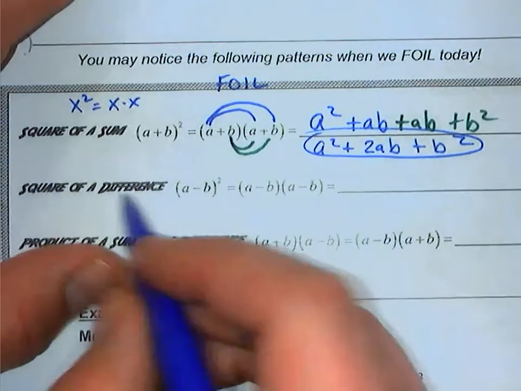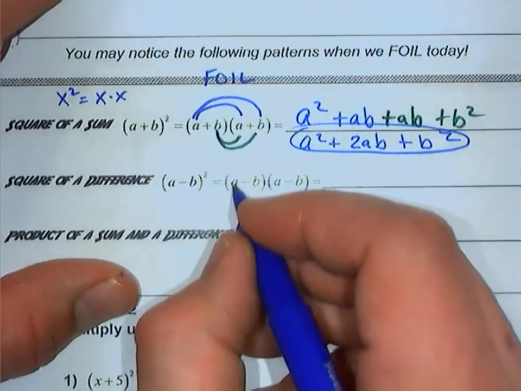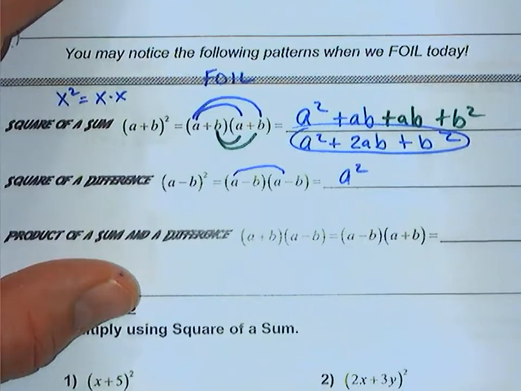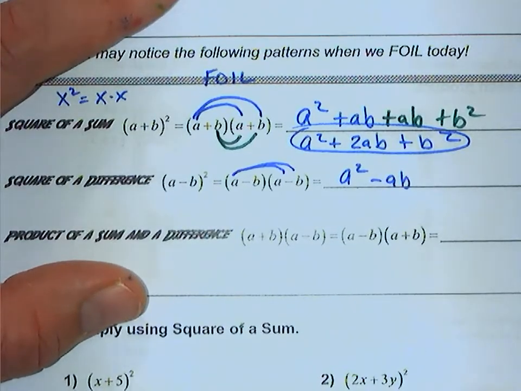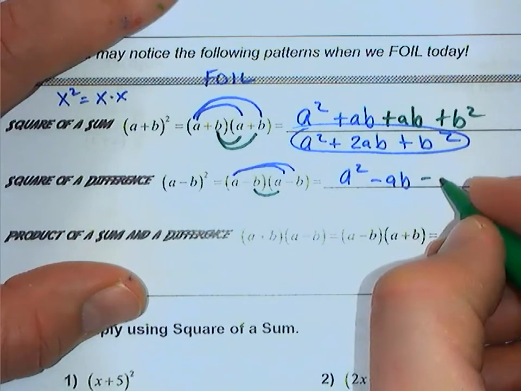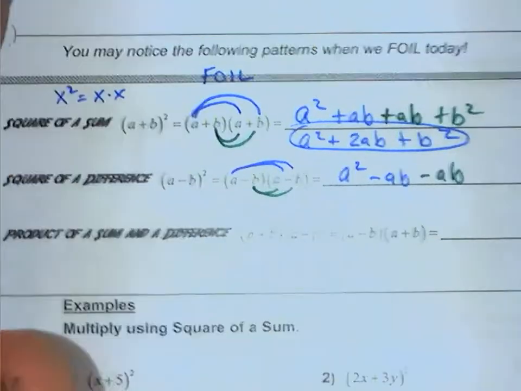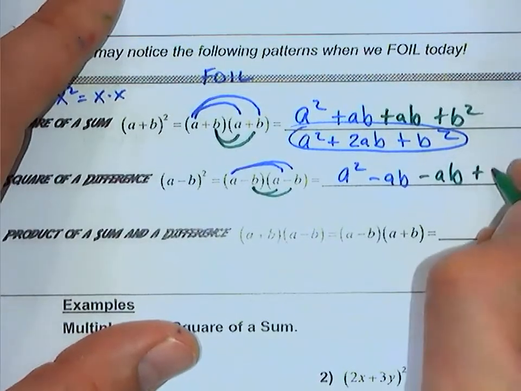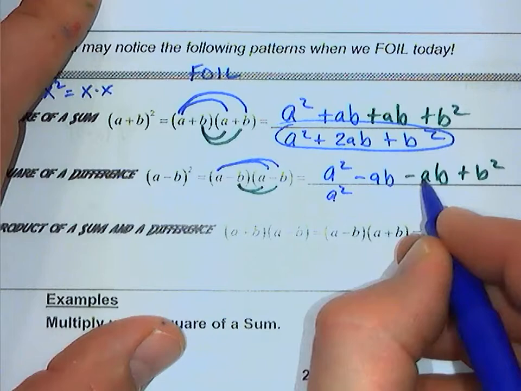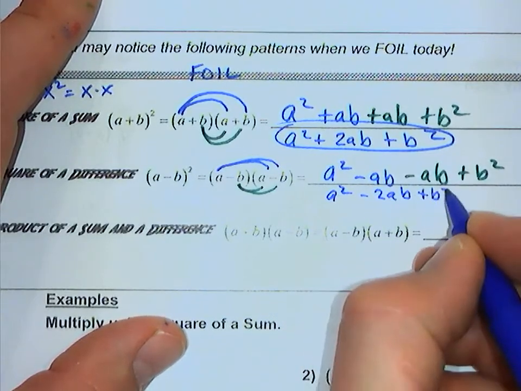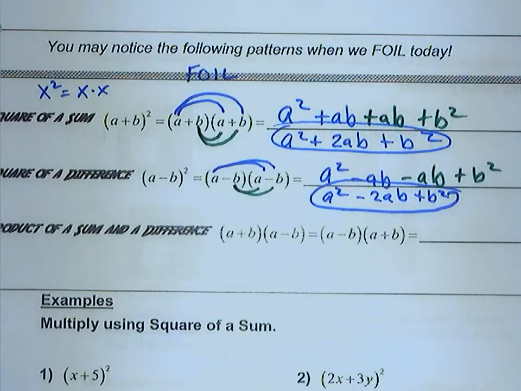Okay. Same thing happens when you see a difference. A minus b quantity squared is a minus b times a minus b. And if we simplify, a times a is a squared. A times negative b is now negative ab. And when we do our inners and lasts, negative b times a is negative ba, or we prefer to write that as negative ab in alphabetical order. And what's negative b times negative b? What's a negative times a negative? Positive, and then b times b is just b squared. So you pretty much get the same thing, except in the middle, negative ab minus ab is now negative 2ab plus b squared. So they're trying to show you a pattern there. Now for me, I don't like memorizing patterns like this. I just like to FOIL. Let's FOIL this thing. Okay?